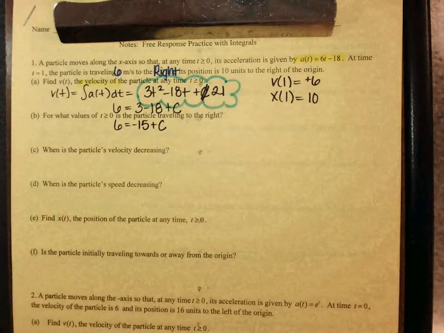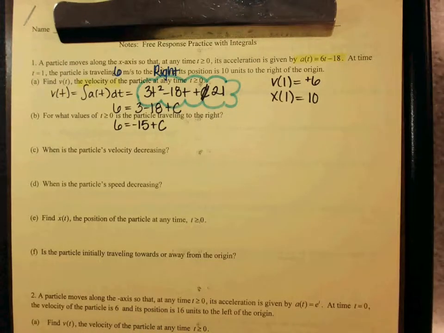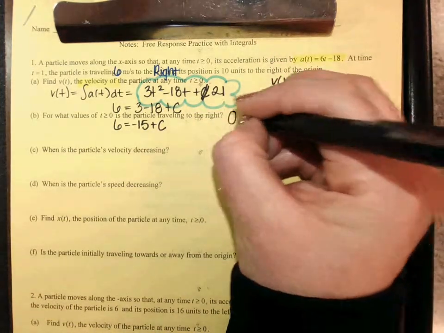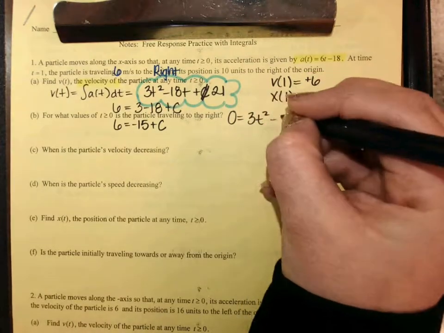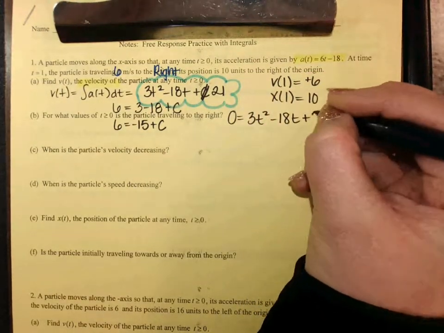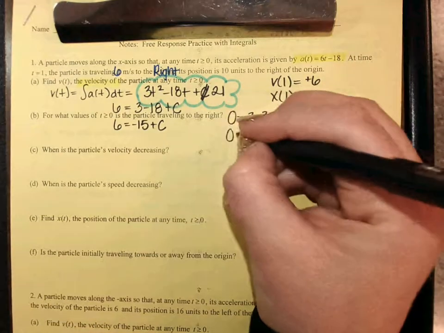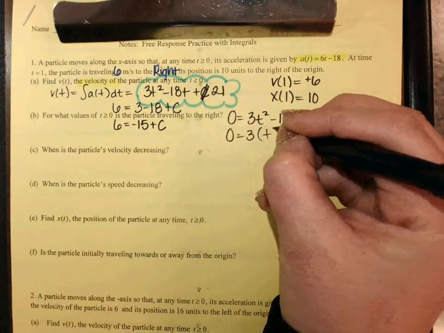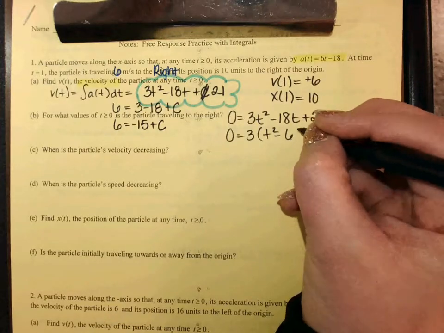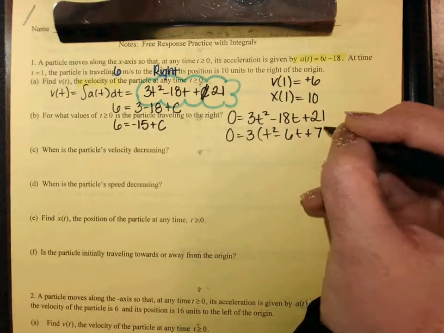Okay? All right, part B. We want to know when the particle is traveling to the right. We need to do a what? A line test or a sign chart, whatever you want to call it. So 0 equals 3t squared minus 18t plus 21. What can we take out? 3. Hopefully you tried to factor that if you haven't already. That's a 6, that's a 7.